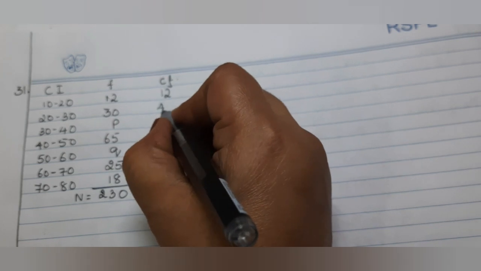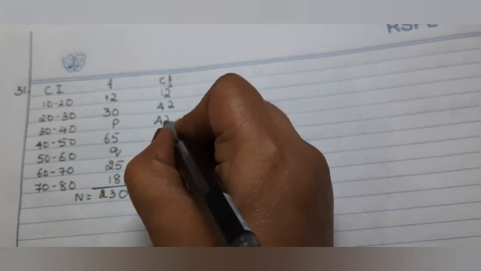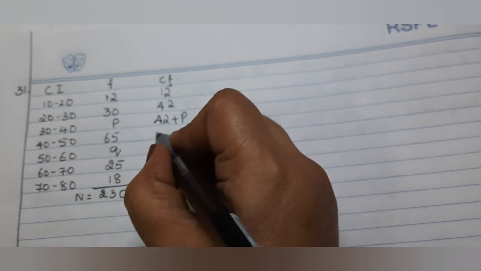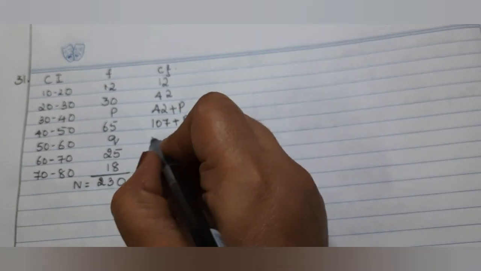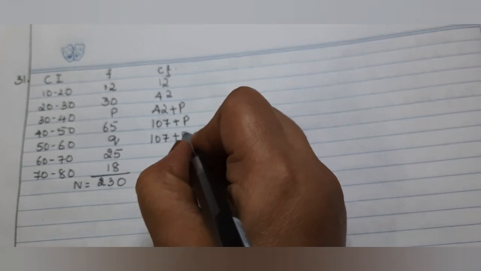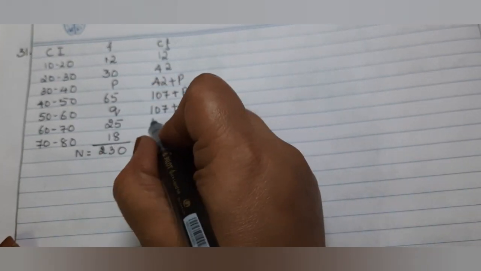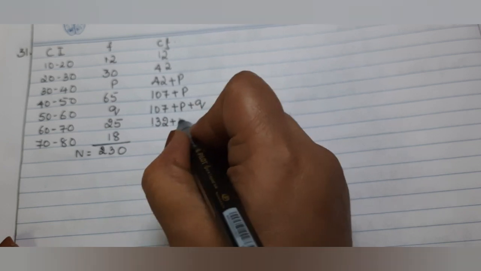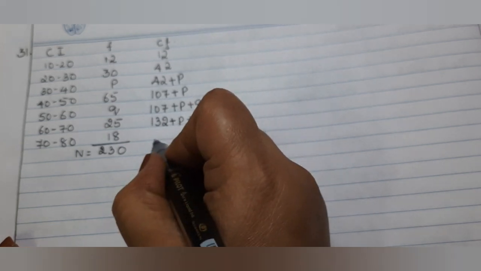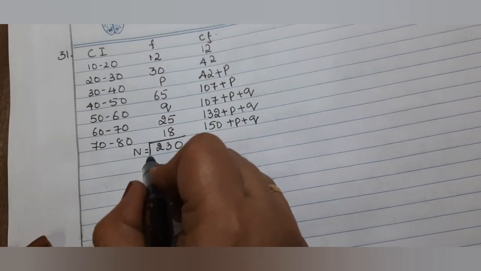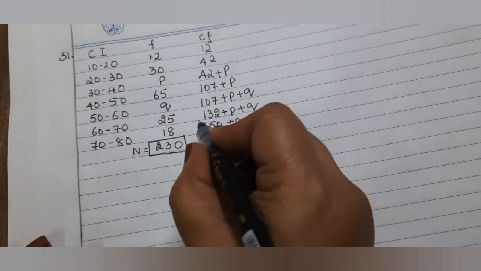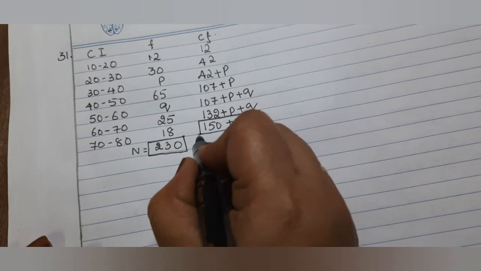This plus this is 42. 42 plus P, 42 plus 65, 107 plus P. Then 107 plus P, these are variable, we don't know the value, then 107 plus 25, 132 plus P plus Q, this will be 150 plus P plus Q. Now we know that the sum of the frequencies will be equal to the last one.